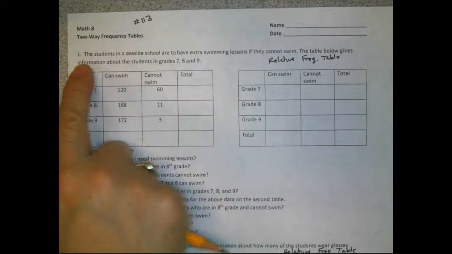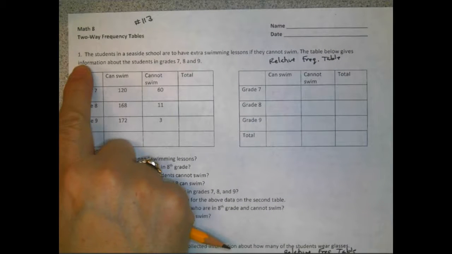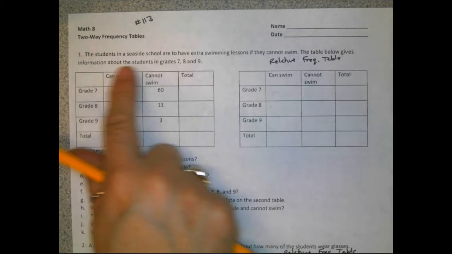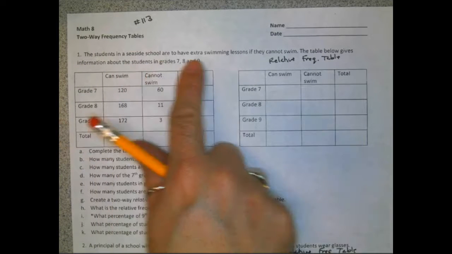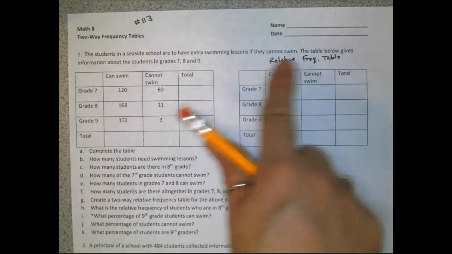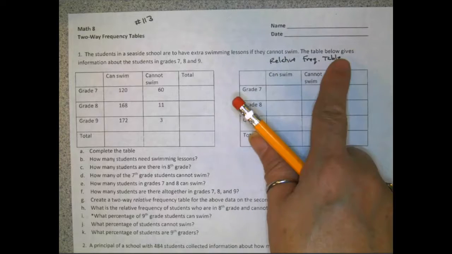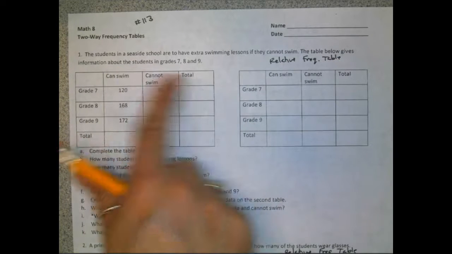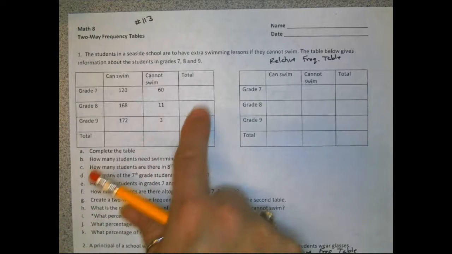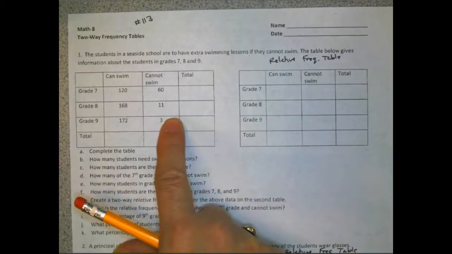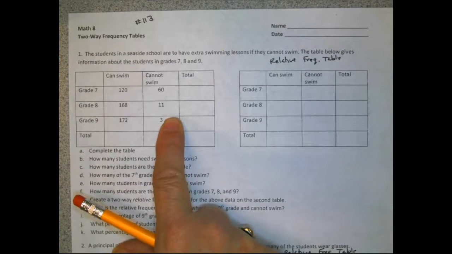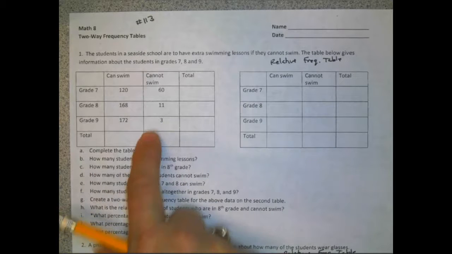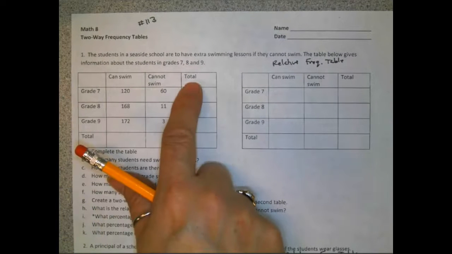All right. So here we have some information, and it's important, number 1, that you read what it says. So let's read it. It says the students in a seaside school are to have extra swimming lessons if they cannot swim. The table below gives information about the students in grades 7, 8, and 9. So we're going to look at this table here. This is very similar to your top table in your project.